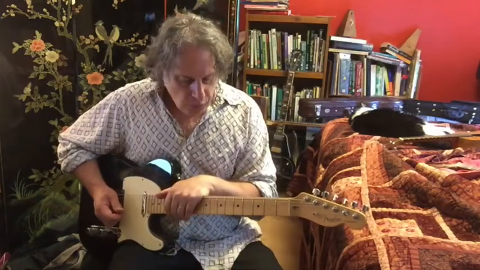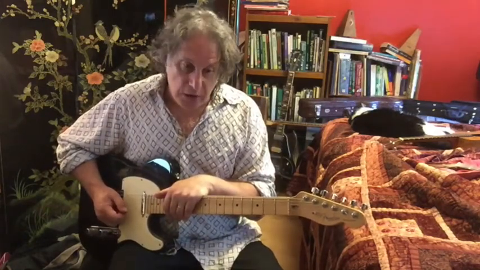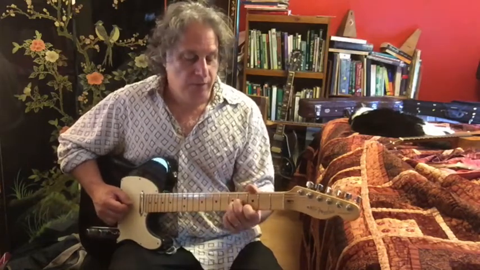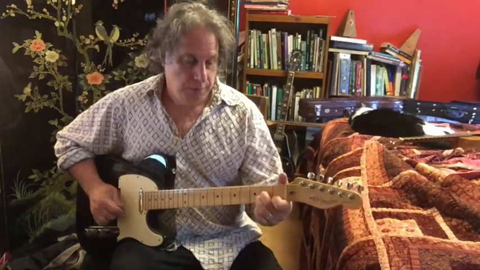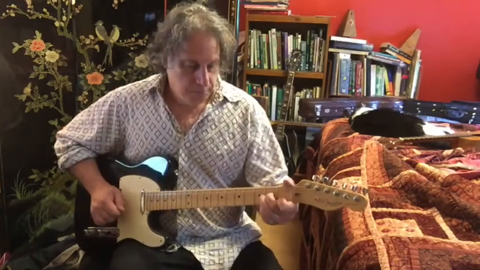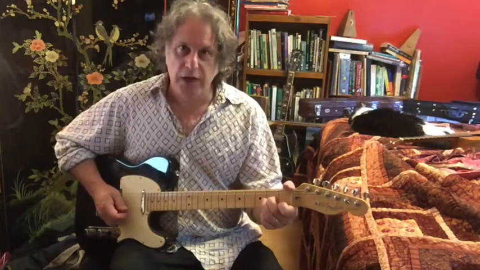Then you do the exact same thing, 2 frets lower, the 2nd fret and the 4th fret. We slide from above though. We're sliding from above into it, like that. It's a real quick slide, you barely hear it.